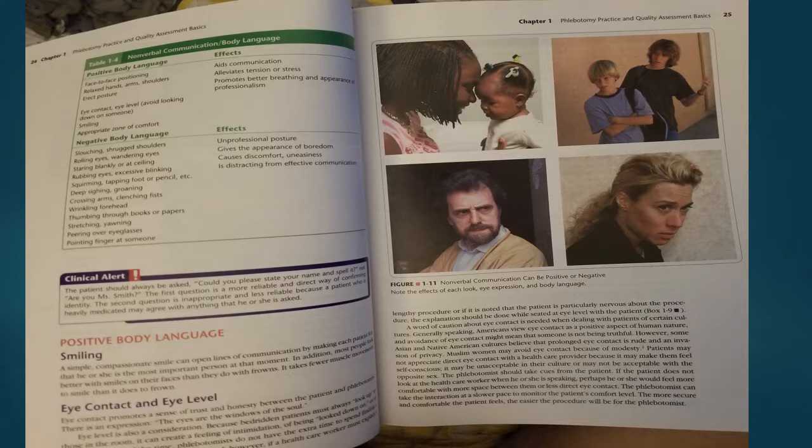Eye level is also a consideration because bedridden patients must always look up to those in the room. It can create a feeling of intimidation or being looked down on, or of weakness. Most of the time, phlebotomists do not have the extra time to spend finding a chair to sit in so that they are at eye level. However, if a healthcare worker must explain a lengthy procedure, or if it is noted that the patient is particularly nervous about the procedure, the explanation should be done while seated at eye level with the patient. See Box 1.9.